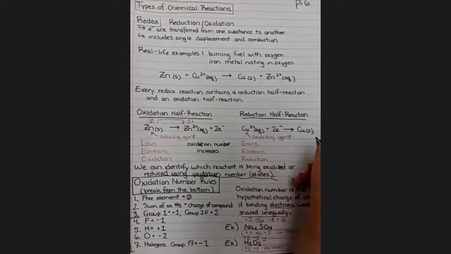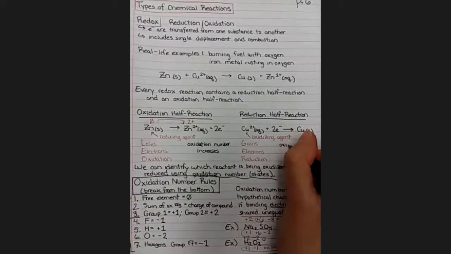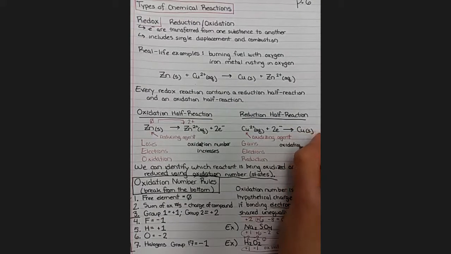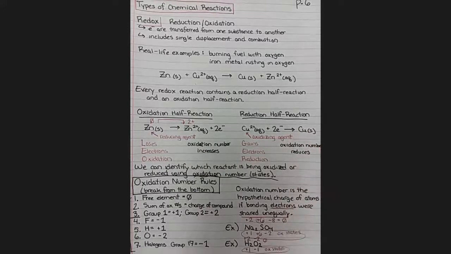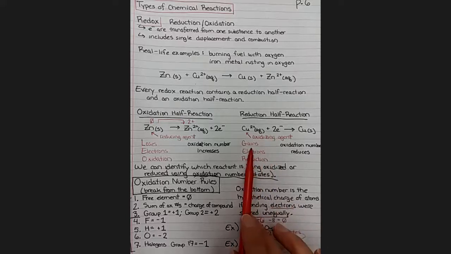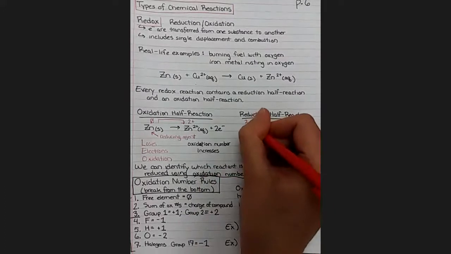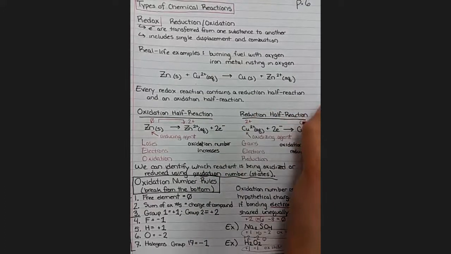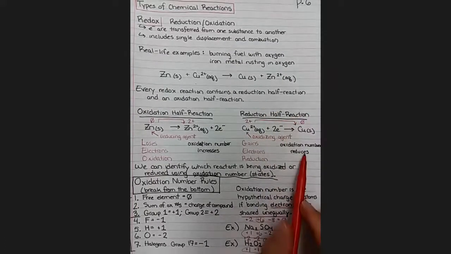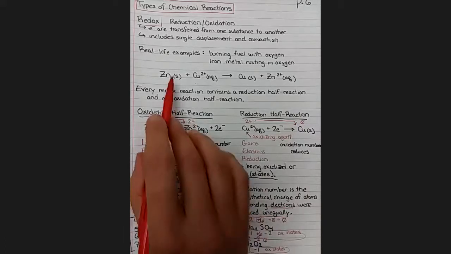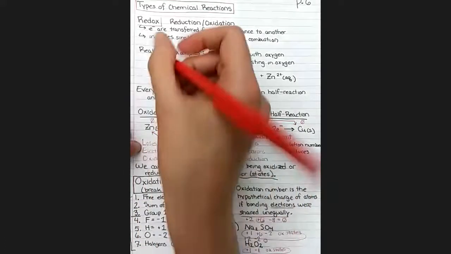The opposite is true for reduction. In a reduction reaction, the oxidation number is reduced. That's what the reduce is referring to. It's not referring to the number of electrons, because the number of electrons is actually increasing. We are gaining electrons. Reduction is referring to the oxidation number. So copper is going from +2 to 0. So the oxidation number is getting smaller. It is being reduced.